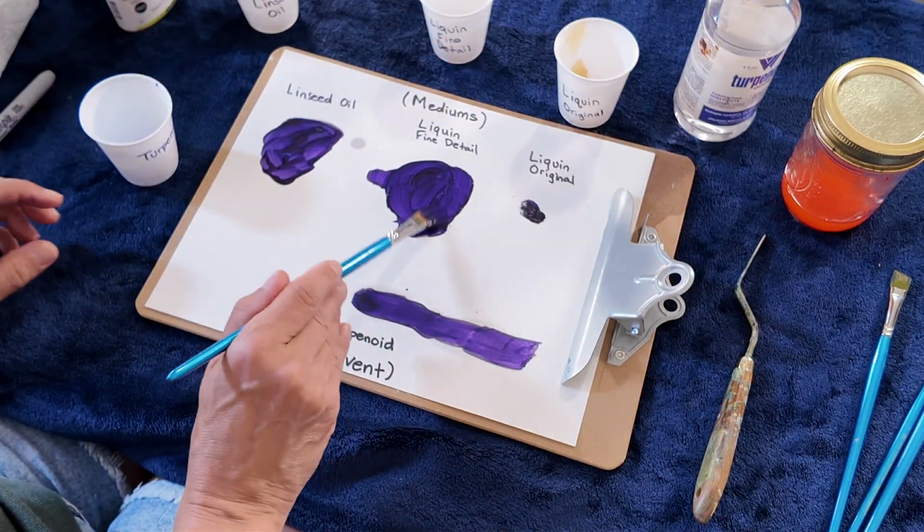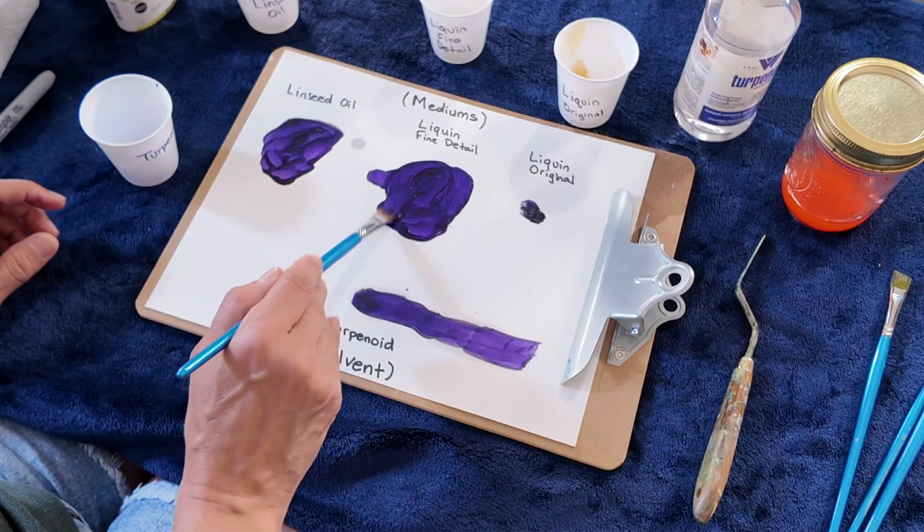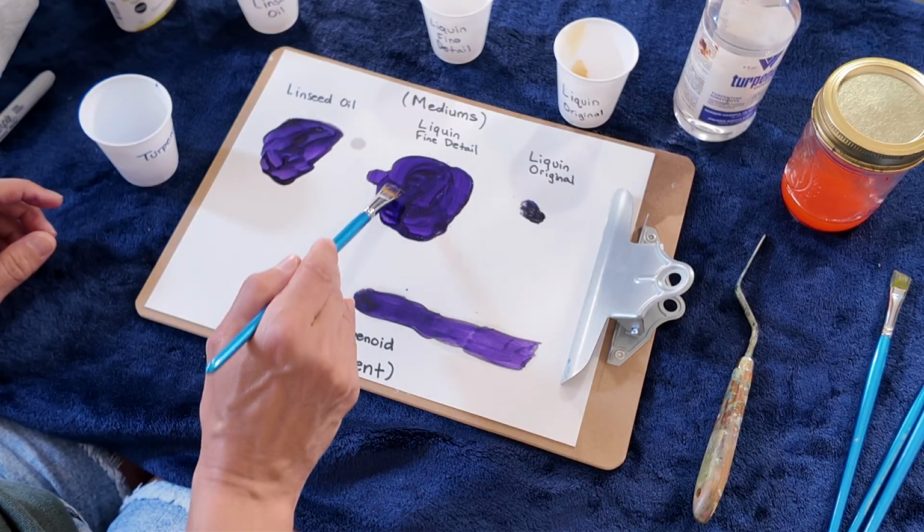You can see that the way the liquid is affecting the paint, it looks much like how the linseed oil affects the paint.